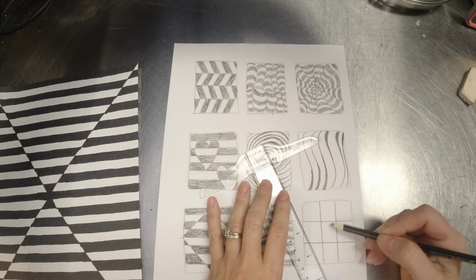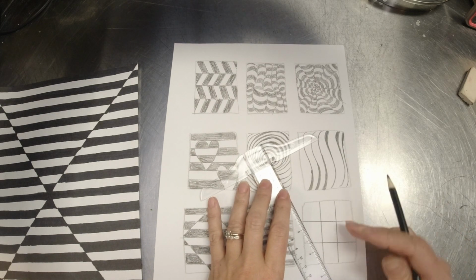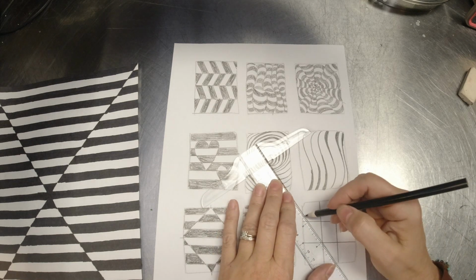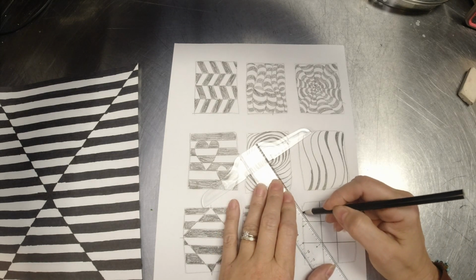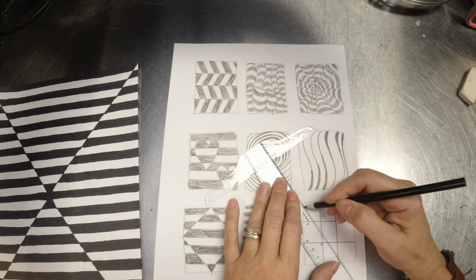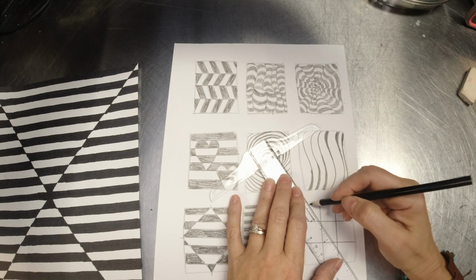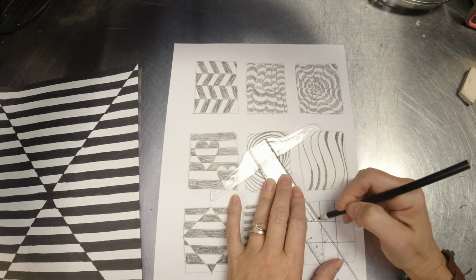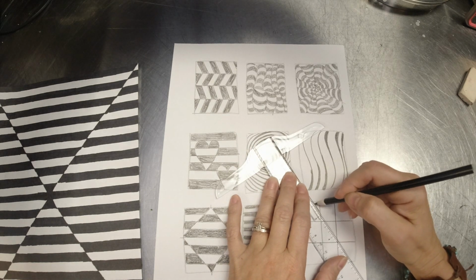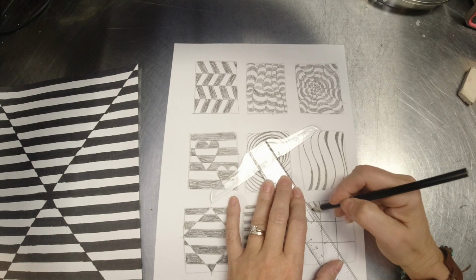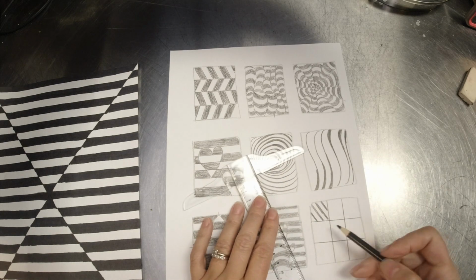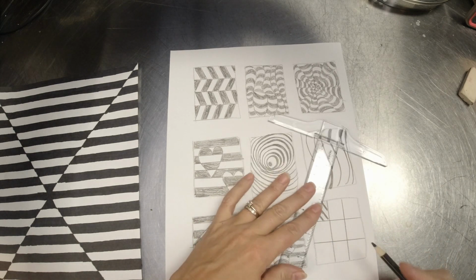So within each square, you're going to create patterns in a different direction. So in the first square, we're going to make lines going this way. Then you're going to alternate and go back the other way.